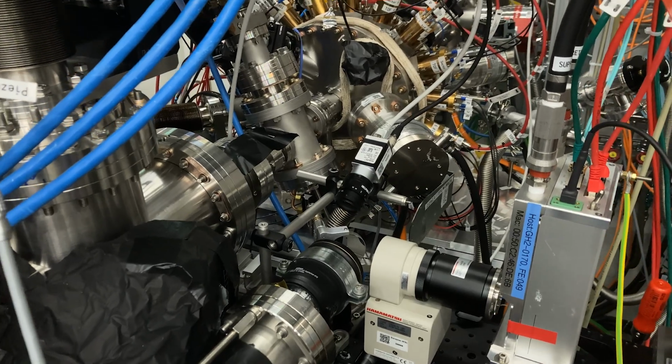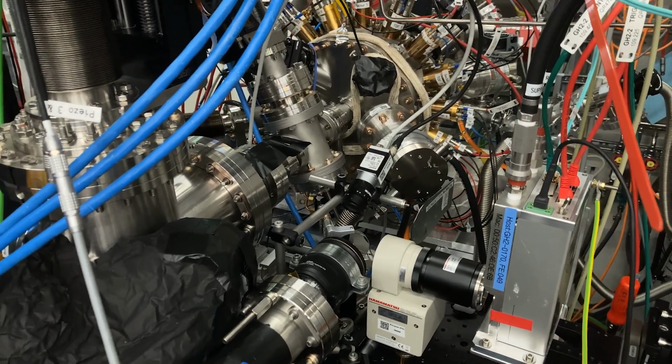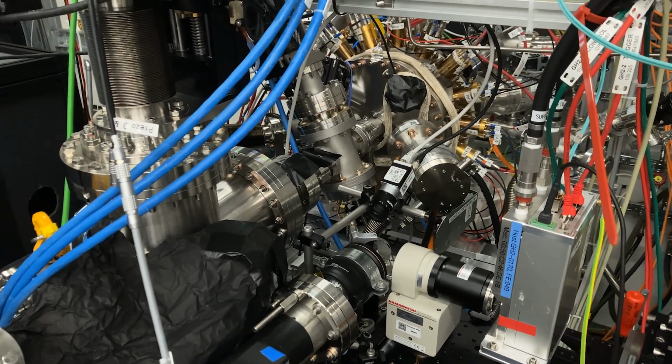That's the detector that we see here on the back. So this all comes together and measures the molecular response at the high repetition rates, which is very important for the statistical analysis that we need to perform later to understand the very fast energy redistribution dynamics in this molecule.